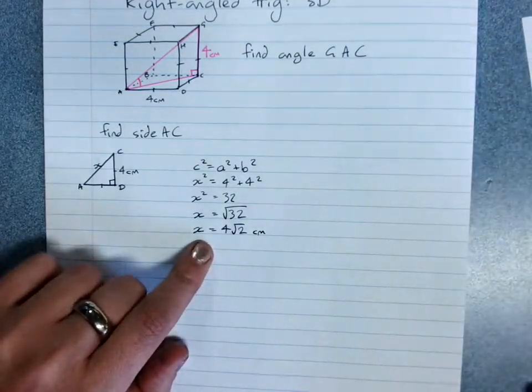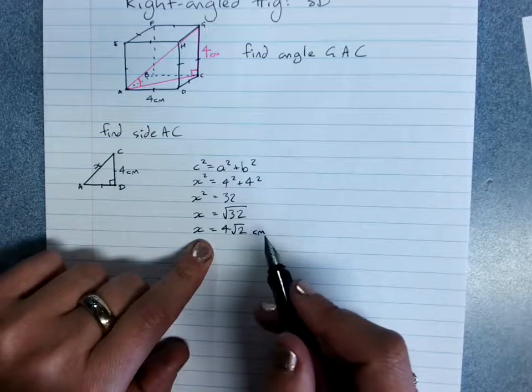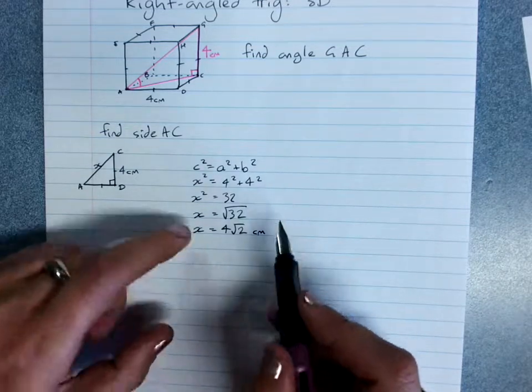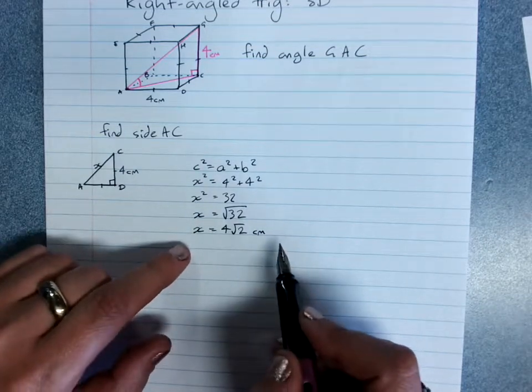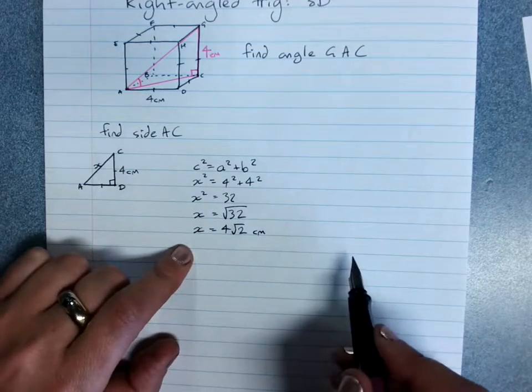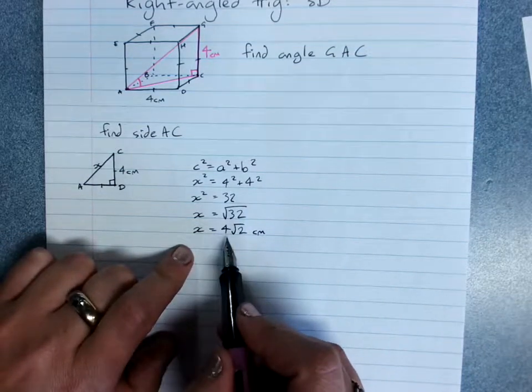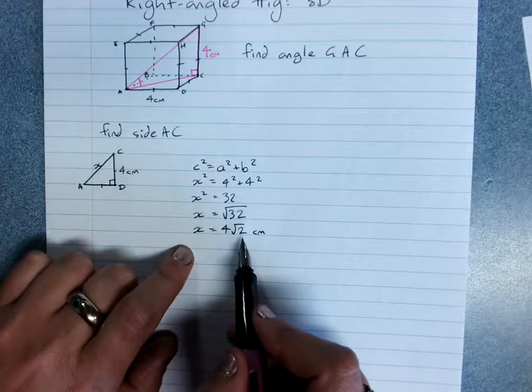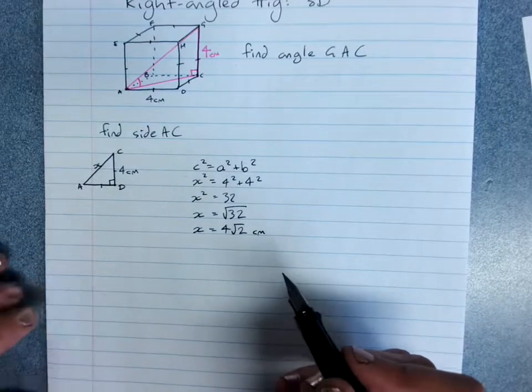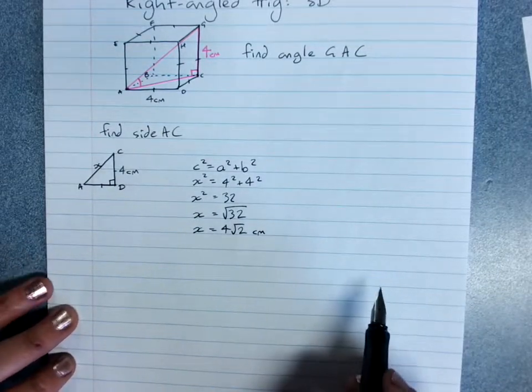Keep that as an exact answer. Don't go evaluating it and rounding, because then you'll have to keep more decimal places, whereas this is a completely exact answer. It's nice and easy to enter in, and it will eliminate any rounding errors.